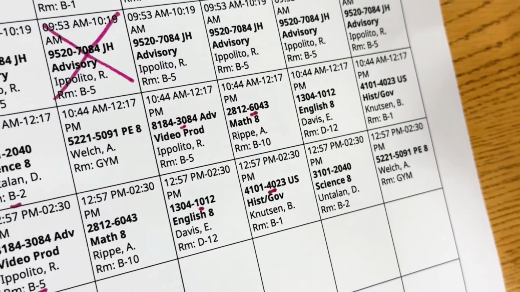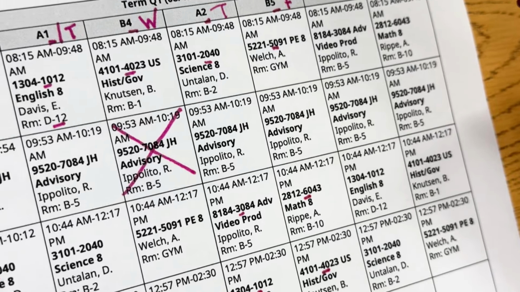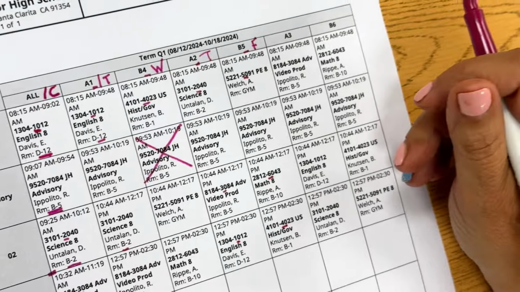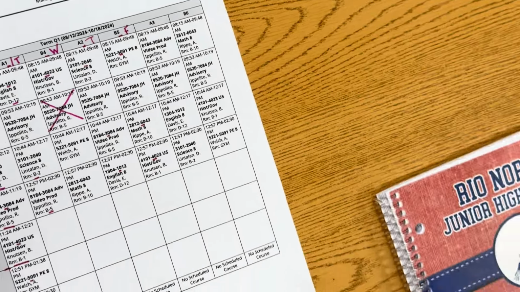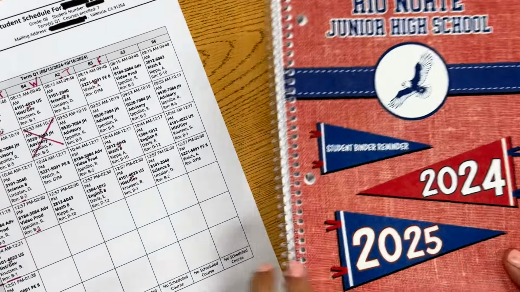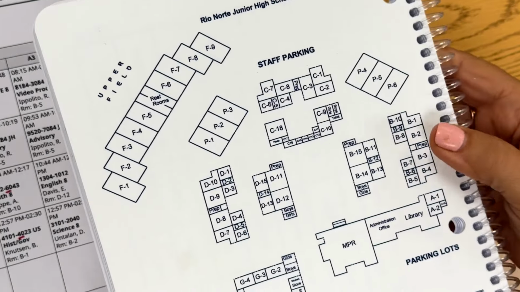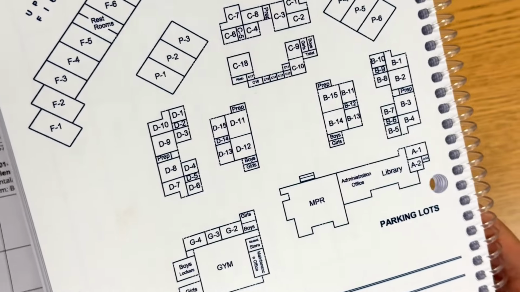Great. And then finally, Mrs. Racina, you talked about the room locations. What if we're having trouble finding our classrooms? Is there a resource that students have already been given that might help us to find where our classrooms are? Yes, there is. On the back of your agenda binder reminder, there is going to be a little map. And all the buildings are labeled, so you can easily find where you need to go.